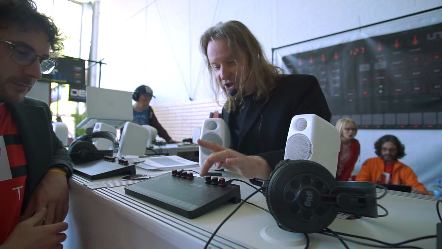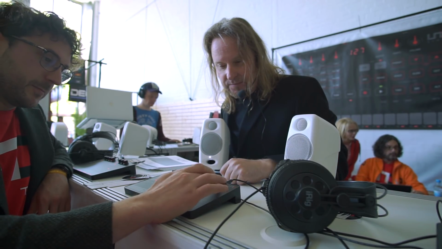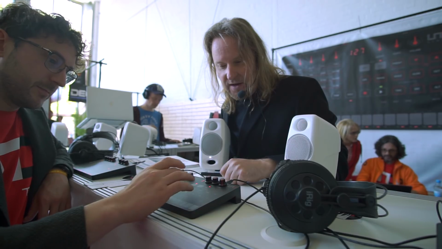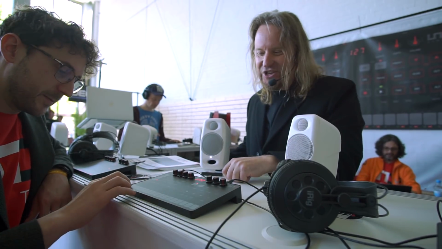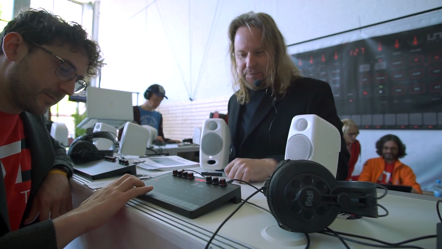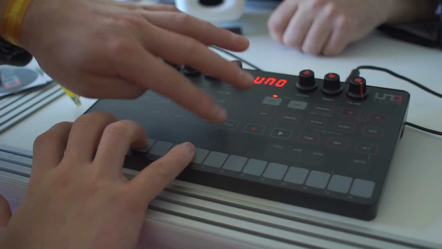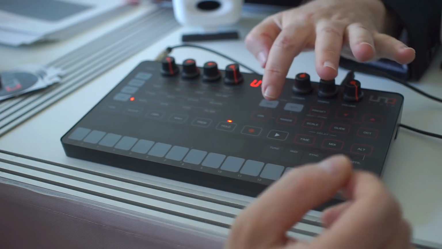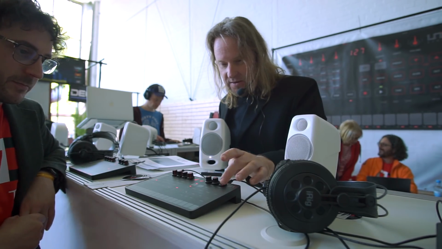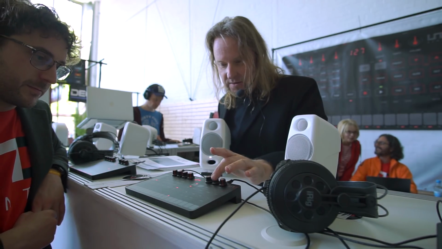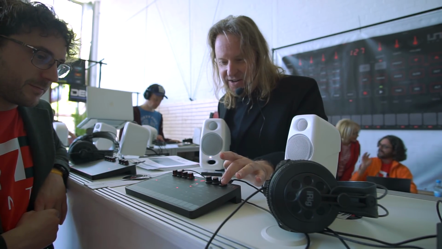There's also an arpeggiator. Excellent. So the arpeggiator has 10 different modes. Oh wait, there's Stranger Things going on. Okay, we have to let that go.